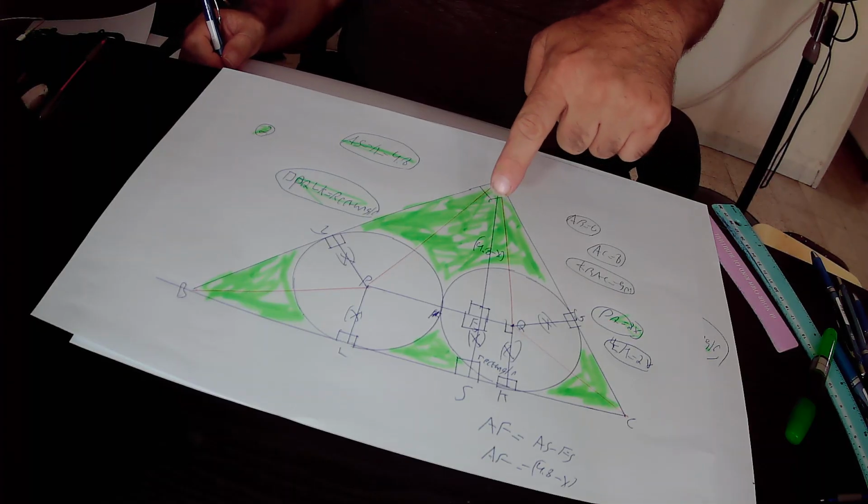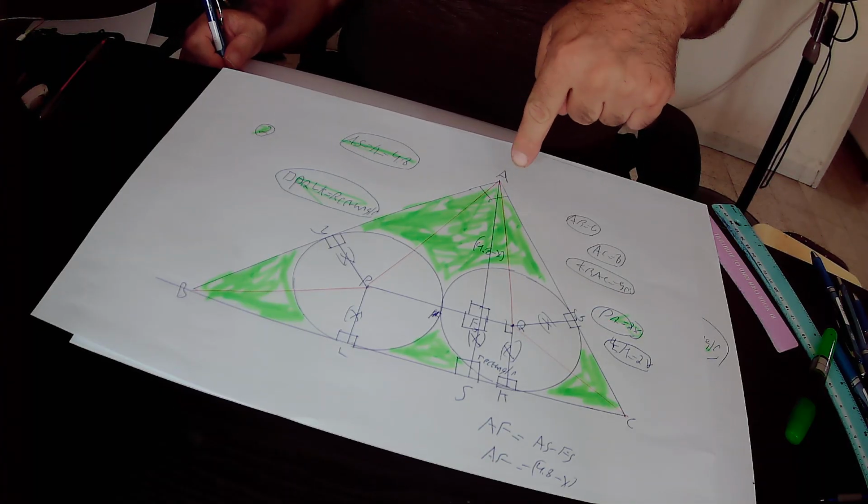Plus the area of this sixth shape that triangle ABC consists of, that is triangle APQ.